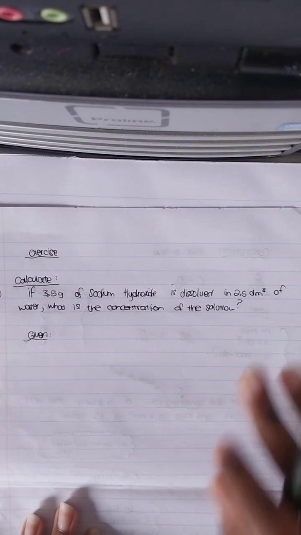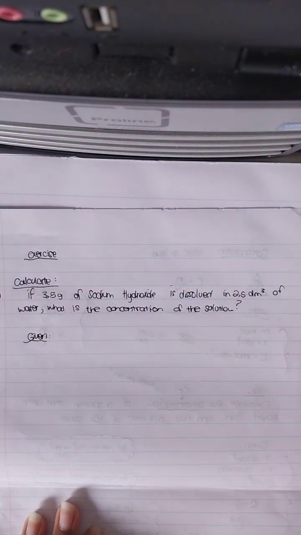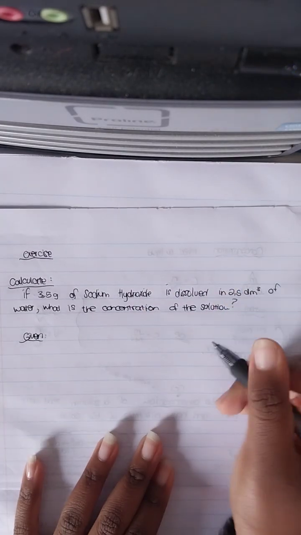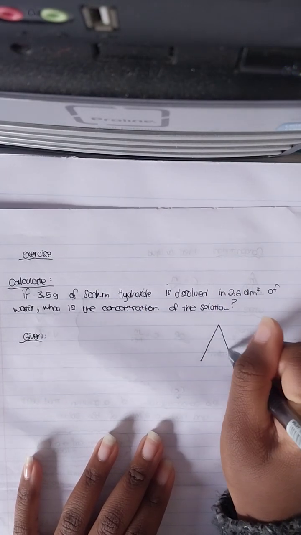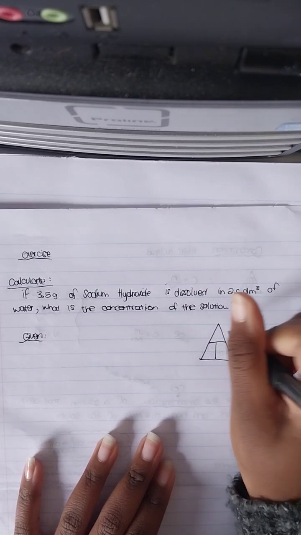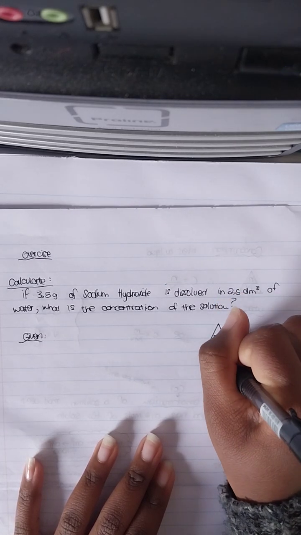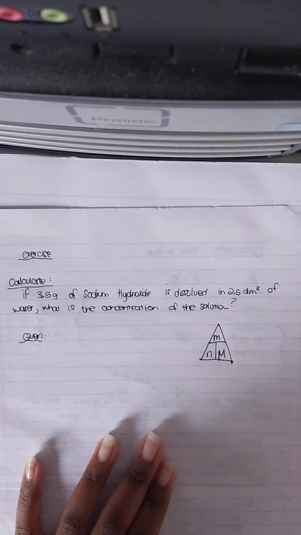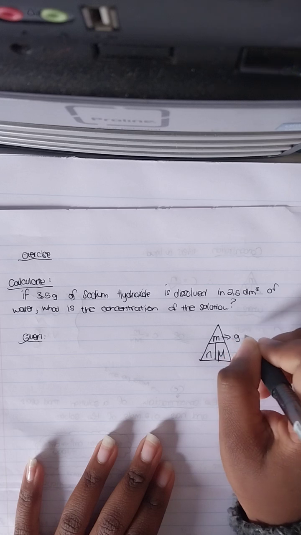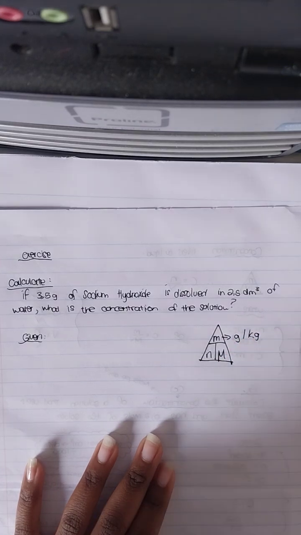Okay, so remember, now you're given grams. Now remember this triangle over here. It's giving our M, our molar mass, and our number of moles. Remember, our mass is always measured in grams or kilograms.